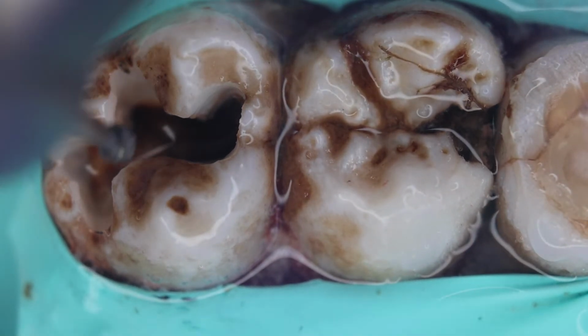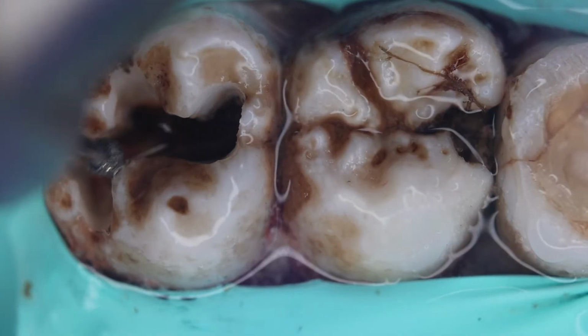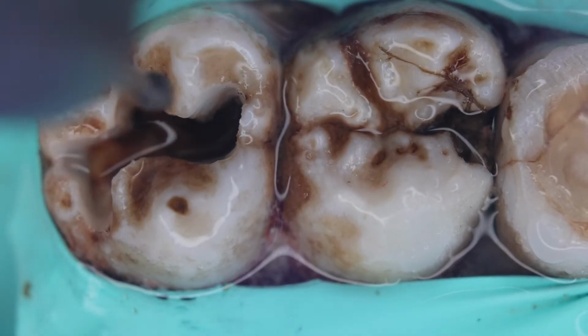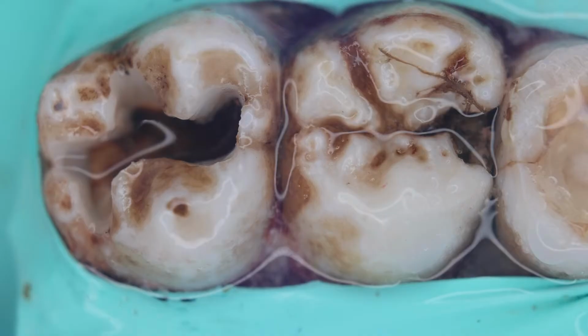So now you can appreciate that there is healthy tooth structure, the healthy dentine that we can see, and the caries that is still remaining.